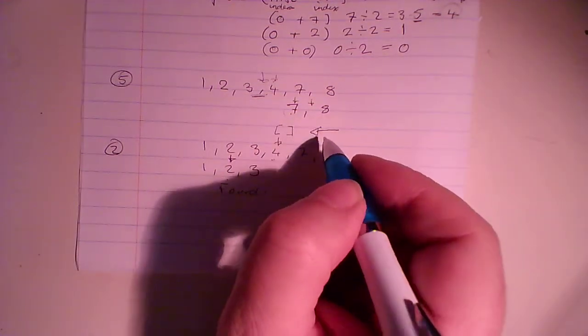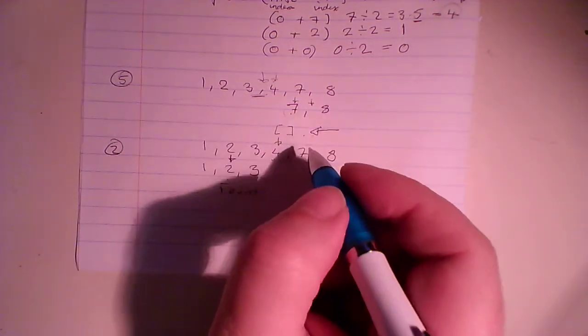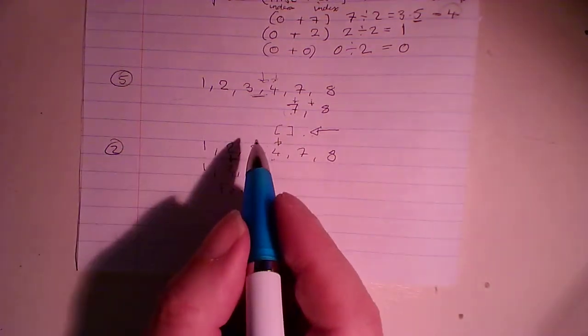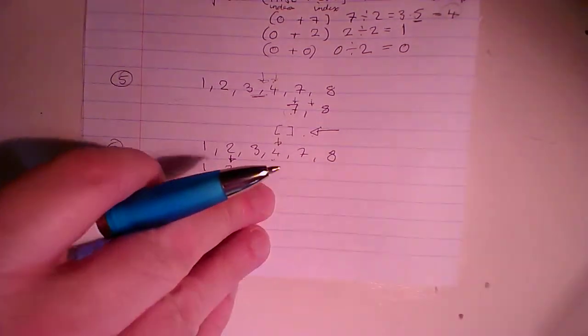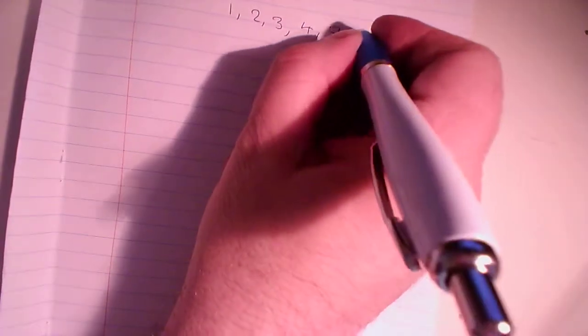Unlikely that you'll be looking for something that doesn't exist in the list. They will give you a number that does exist in the list and expect you to see how you do it. The last one I'm going to do on this one, let me just check it out. Let's run that list again, but this time I want to find the value 1, so I've got a few more items in my list. It was 1, 2, 3, 4, 7 and 8, and I'm looking for the value 1.